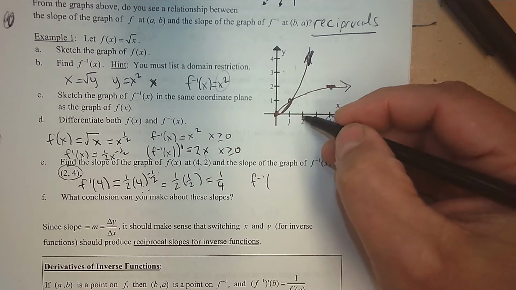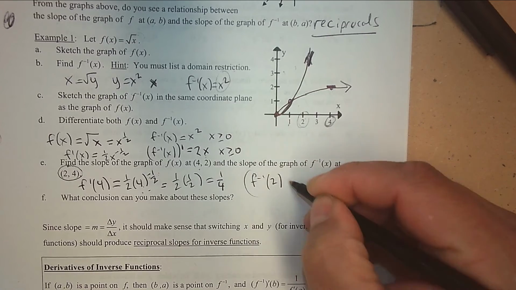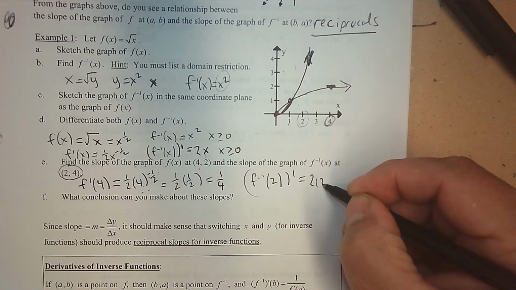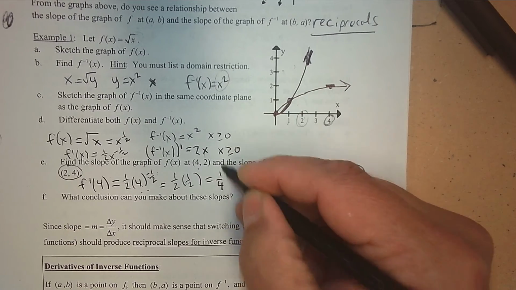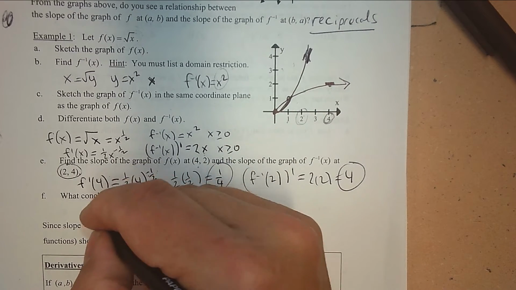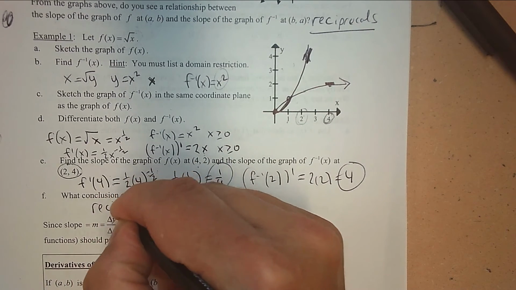What number for x? 2. And what's the derivative at 2? Well, 2 times 2 is 4. What do you notice about the... What conclusion can you make? So, if you take the derivative of a function and its inverse, the slopes are reciprocals. Yeah, it's 4. Sure.